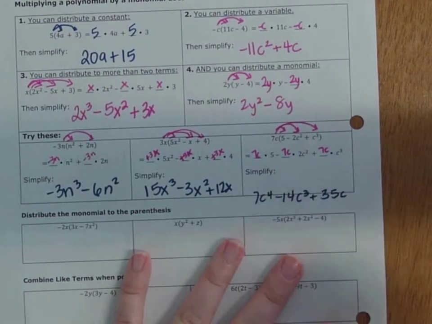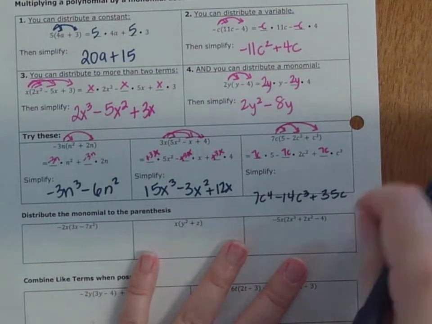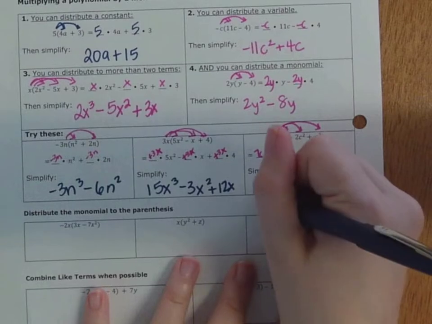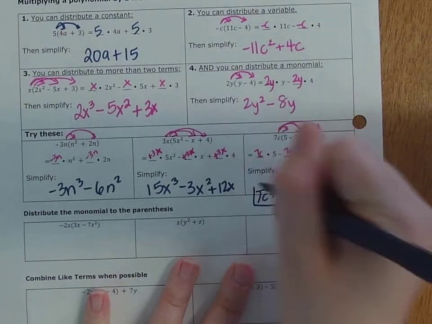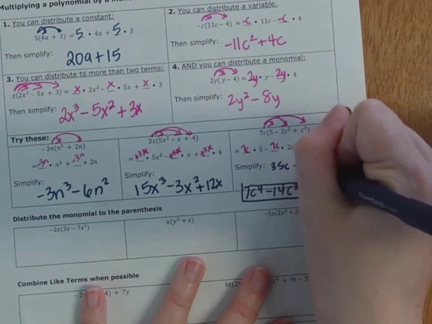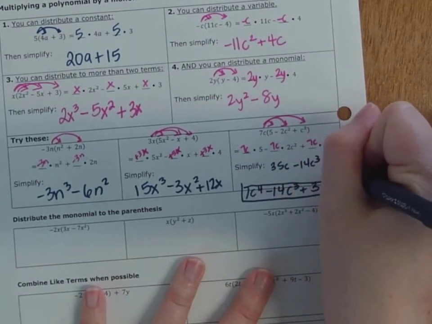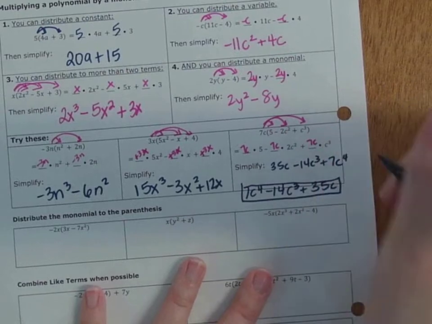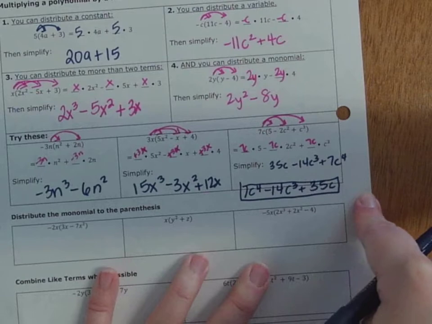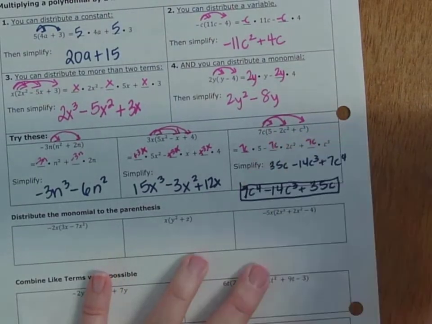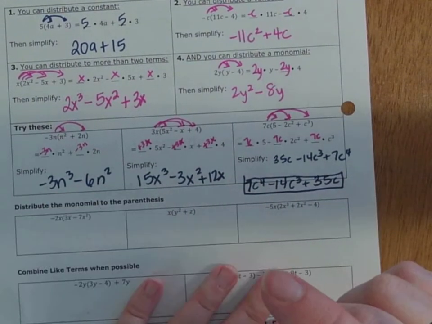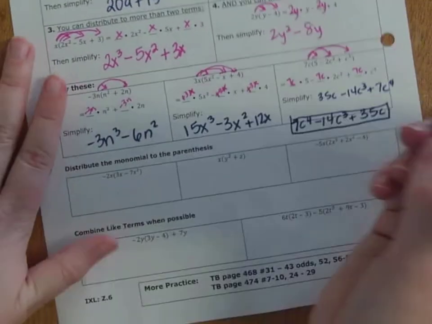That was perfect. You skipped the step that I expected you to say. Right? She just went and she put it in standard form. So I assume that you did get 35c minus 14c cubed plus 7c to the 4th. And then you were like, hey, I need to put it in standard form. And she rewrote it in this form. Awesome job. Okay, questions on that? Any questions there? Okay, we're doing pretty good on time.